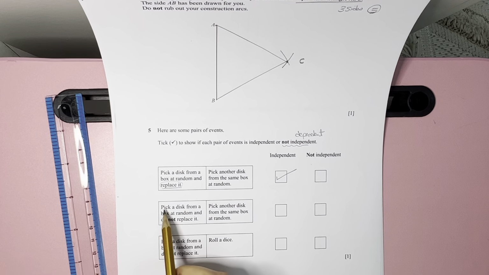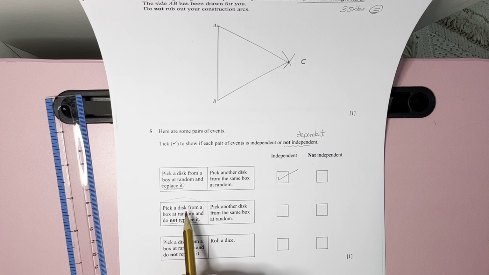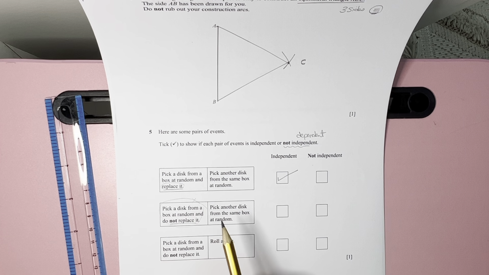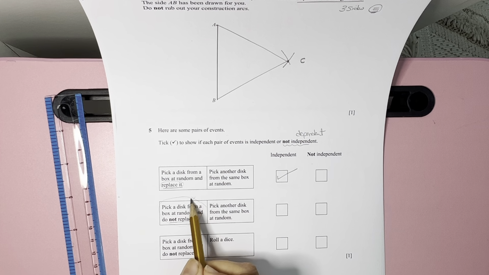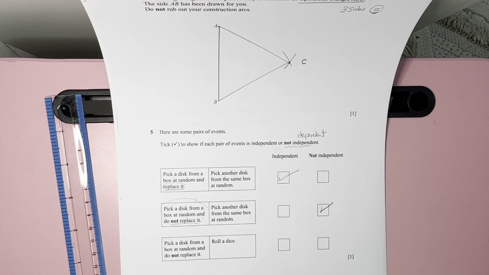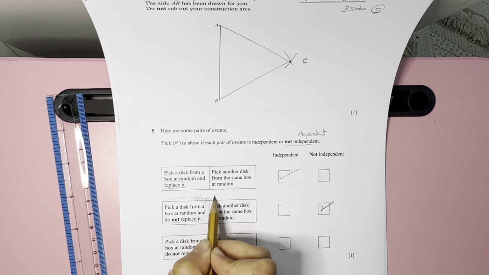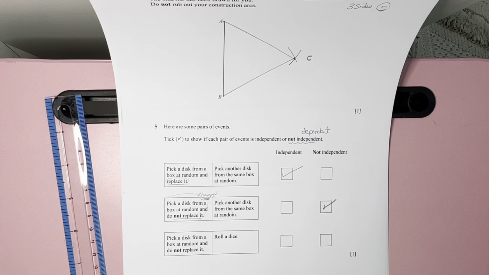Okay, here, pick a disc from a box at random and do not replace it. This means the box will not be the same. It will not go back to its original, so it will affect the second pick. So this is not independent. Why? Because the sample has been changed.